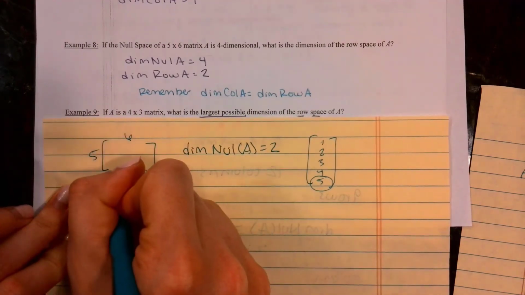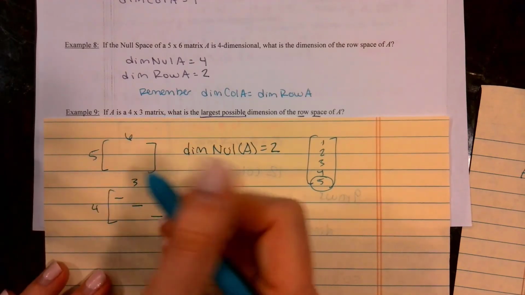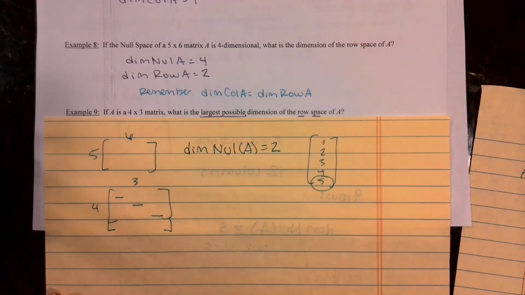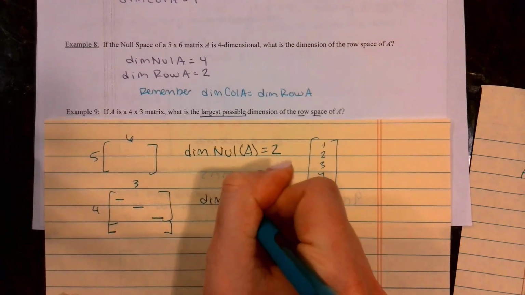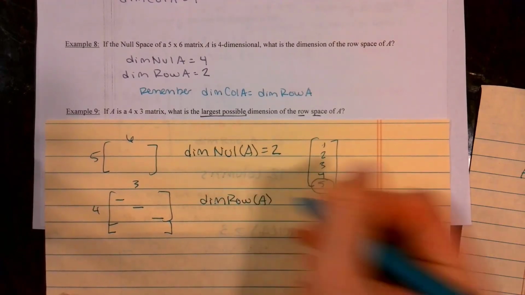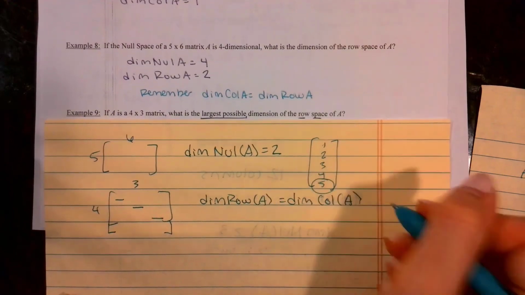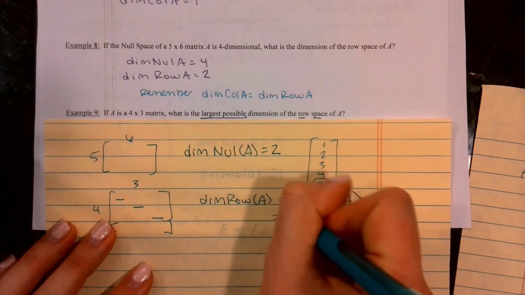That means I would have a pivot in every column, which is possible. But, and I drew this a little wonky, it's not possible to have a pivot in every row. But because the dimension of the row space of A is the same as the dimension of the column space of A, the largest possible dimension for the row space should be 3.